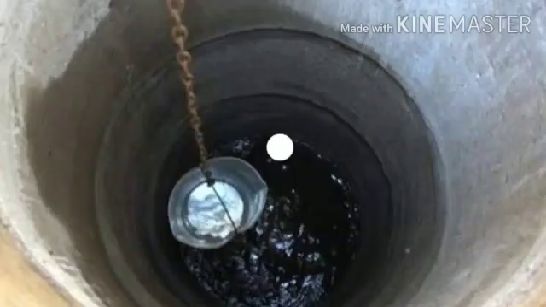Well water. When the earth's surface is dug deep, water reservoirs are found above the rocks. The depth of the well varies from place to place. Well water contains soluble impurities depending upon the nature of the soil. So mostly for agriculture they are using the well water.